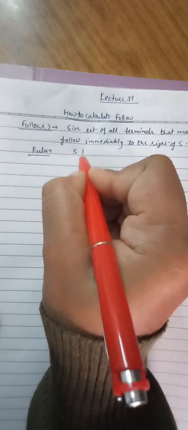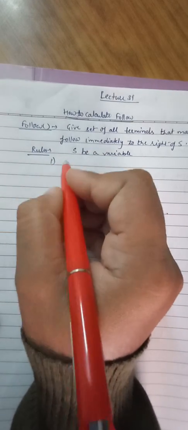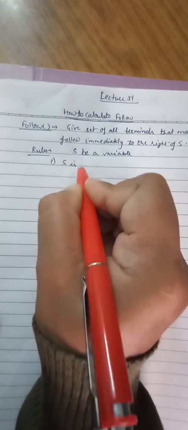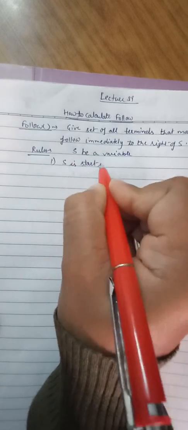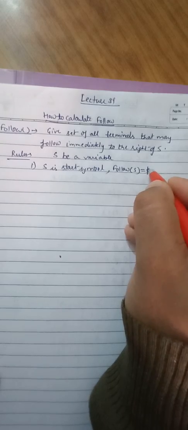And here are some rules also. What are the rules? Let S be a variable, the start symbol. Then the first rule: S is the start symbol, so always follow of S will be dollar. Follow of S will be dollar because this is the start symbol.